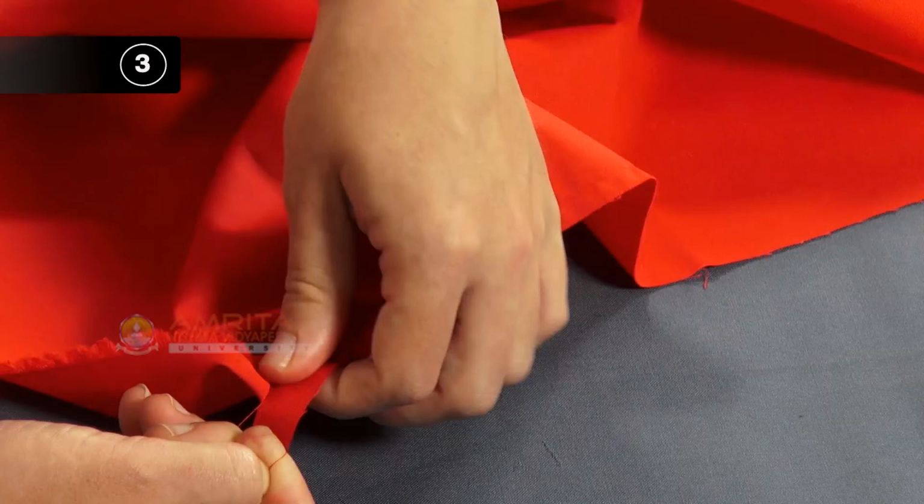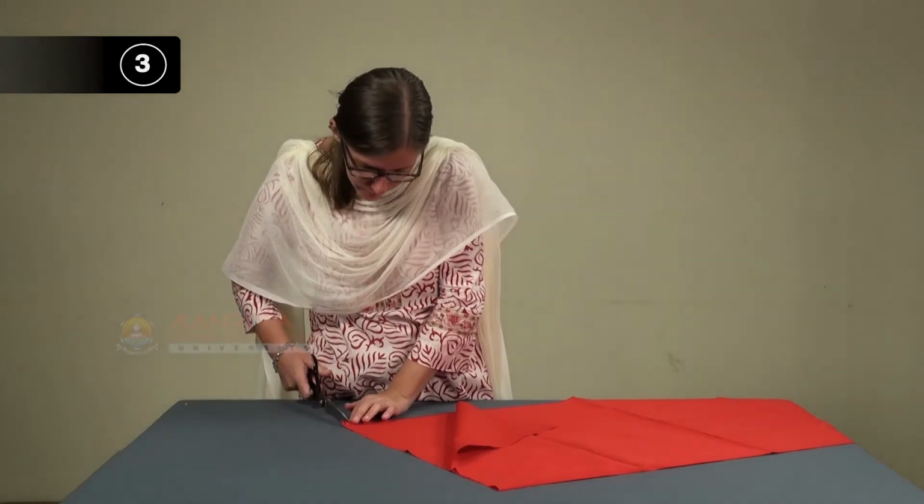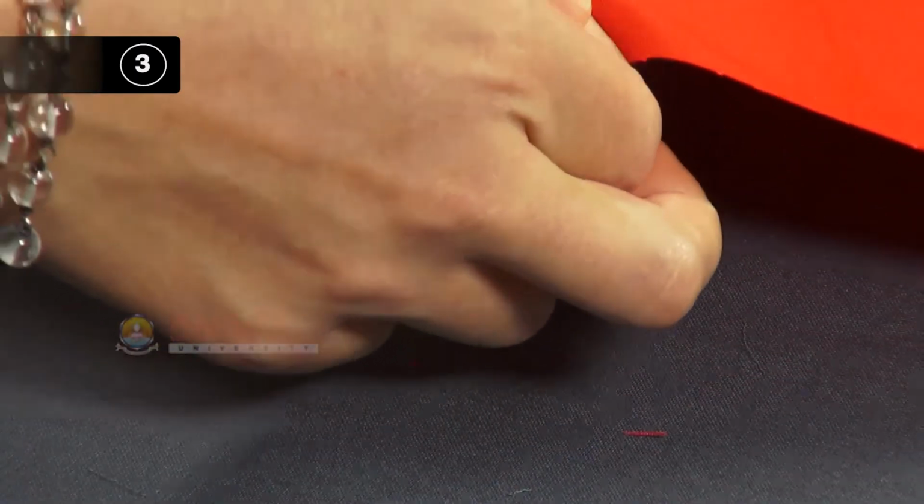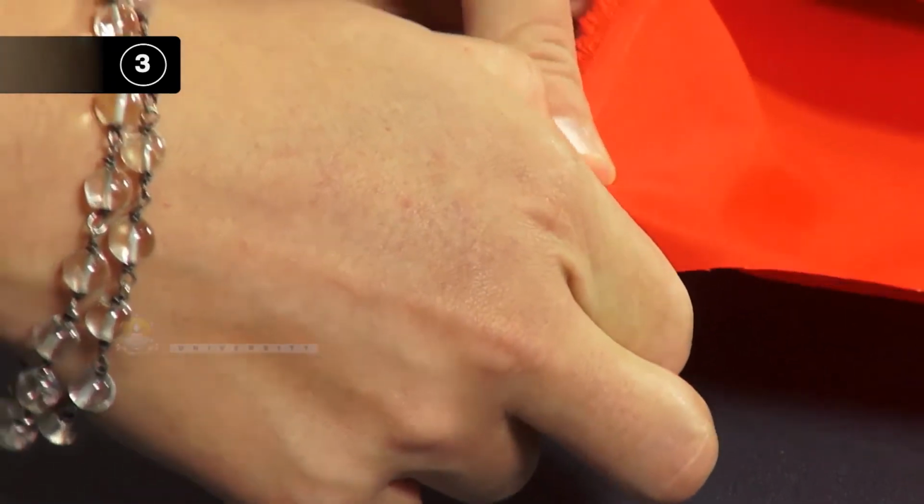Step 3. Pulling thread for tightly woven fabric. If the fabric is tightly woven, you will need to pull the threads every few inches, or pull it slightly so it puckers.